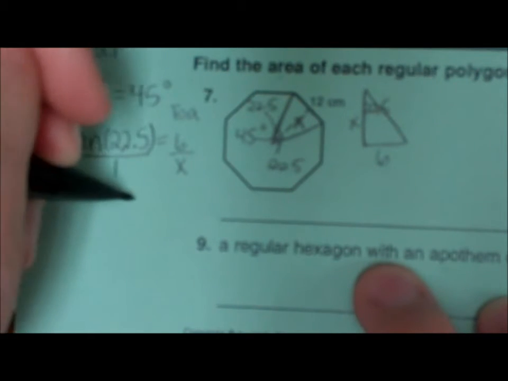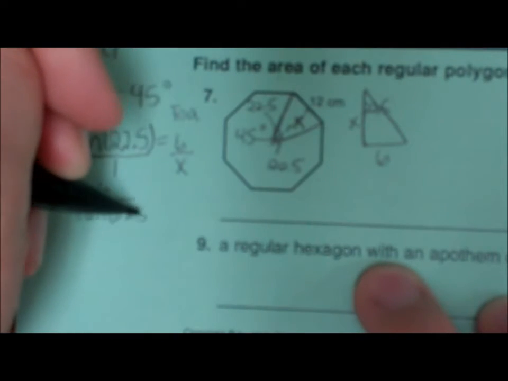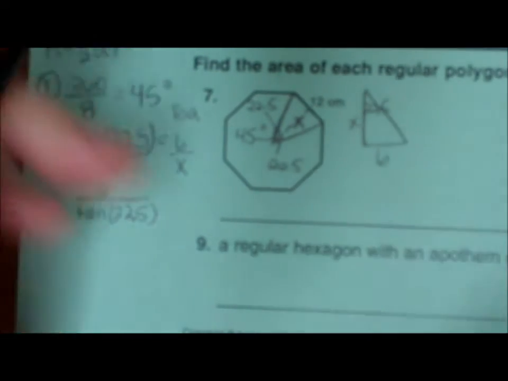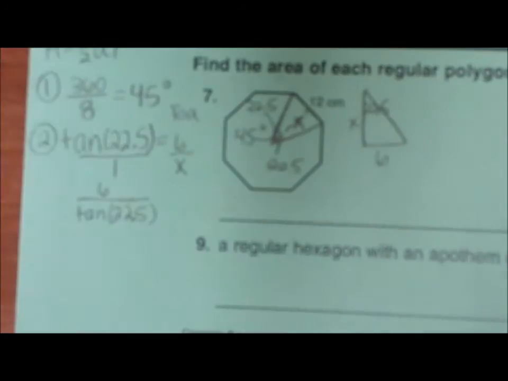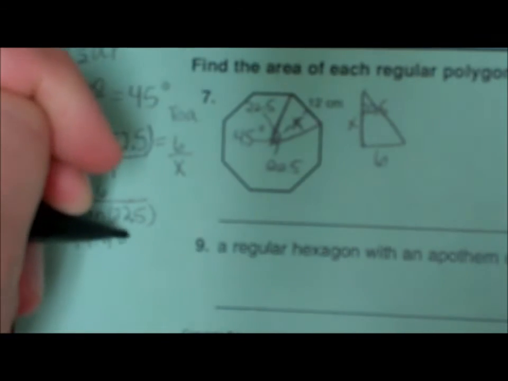So that will look like this: 6 divided by tan of 22.5. When you enter that into the calculator, you do 6 divided by tan 22.5, and we get 14.49. So this equals 14.49.